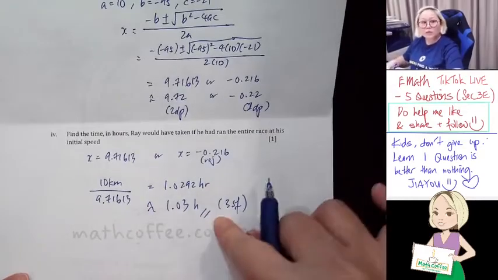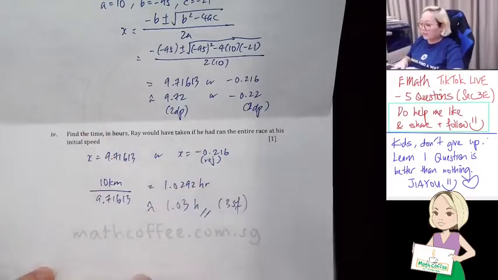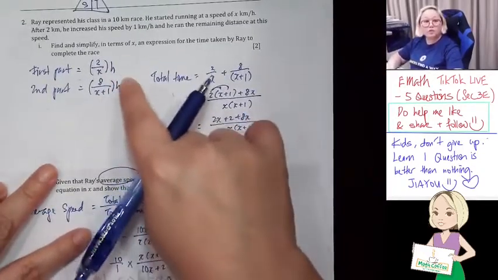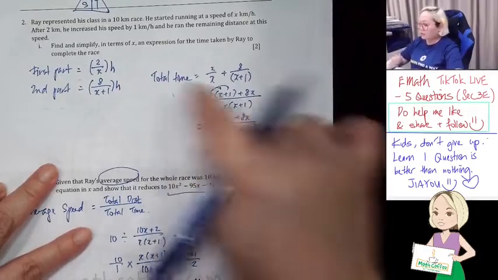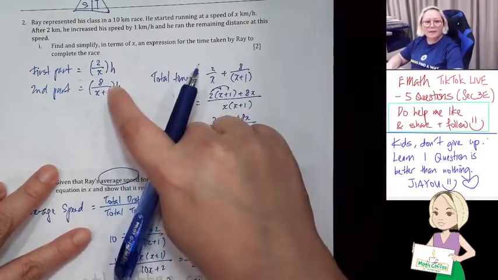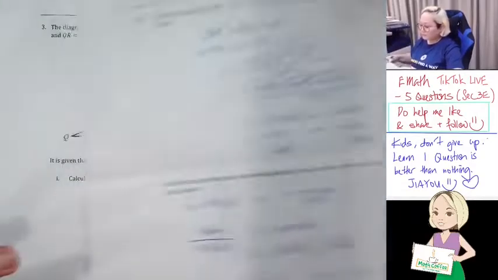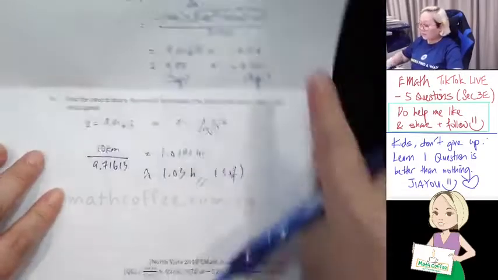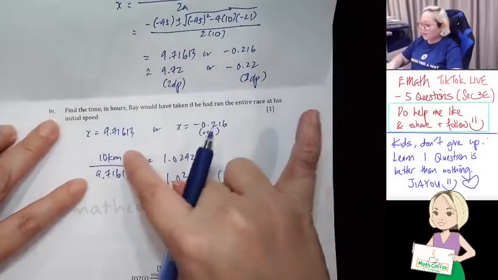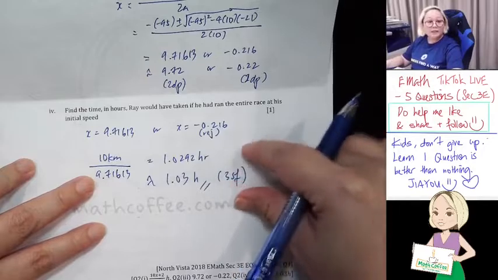Take note, this one is saying that the entire race is at the initial speed, which is x. They are not asking for these two added up together. Because the first part is 2x km per hour, the second part is x plus 1 km per hour. So the time taken is different. Over here, they say that if it's going to be at the initial speed for the whole journey, that's why I take 10 over the x. And then after that, that will be the time taken.